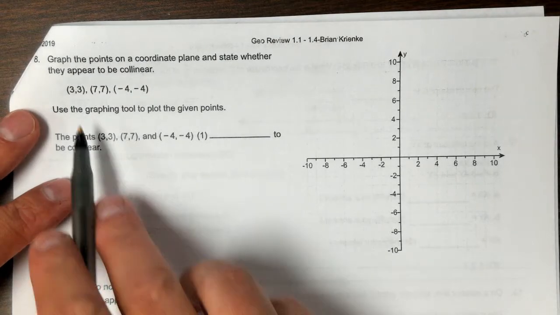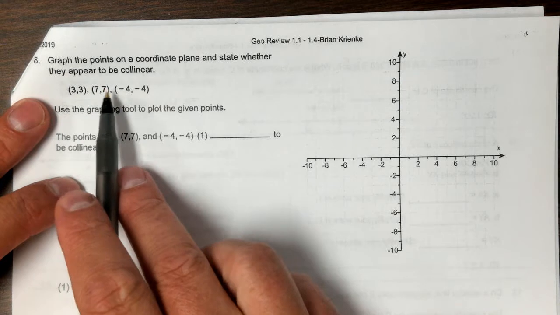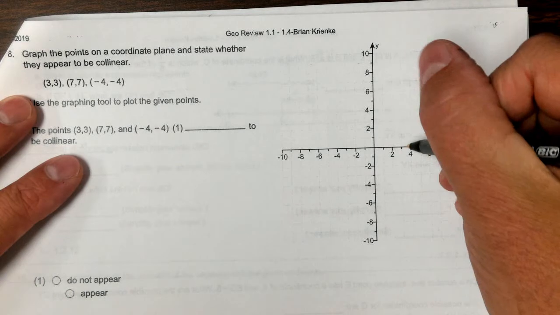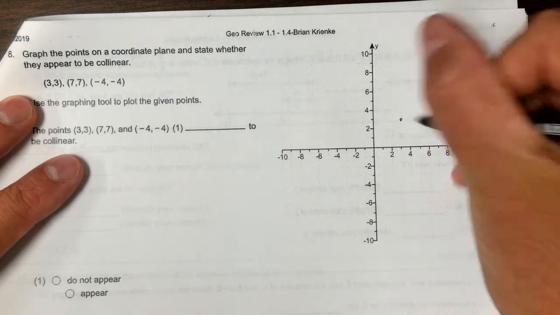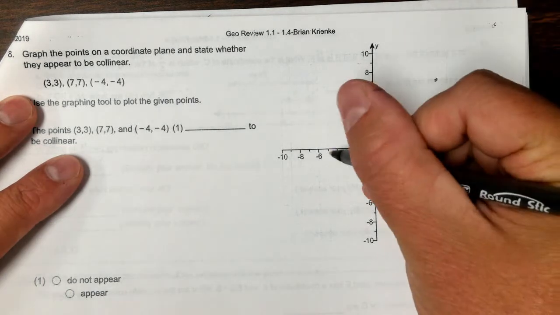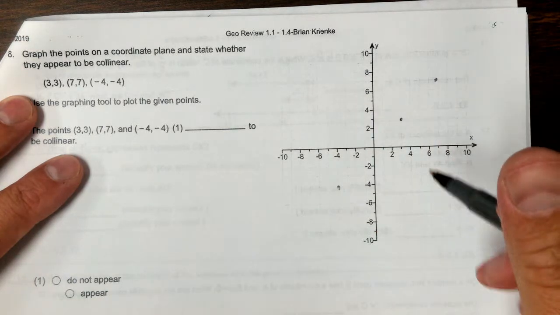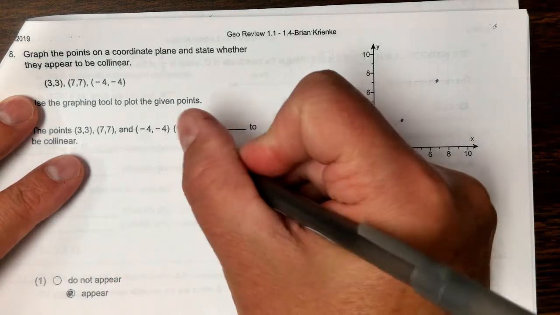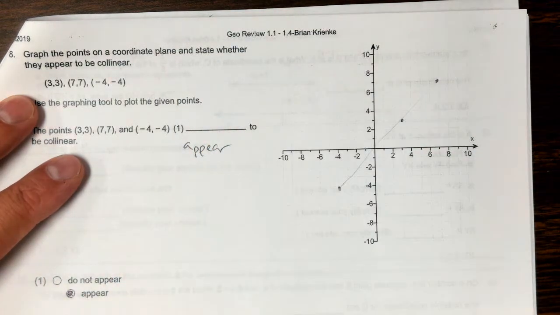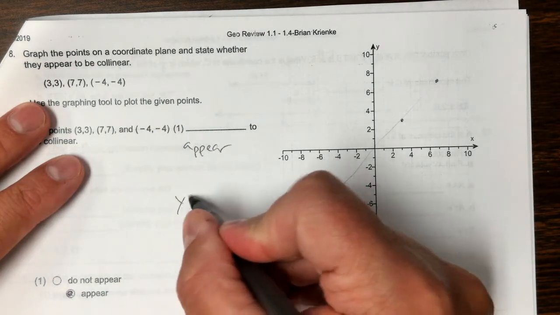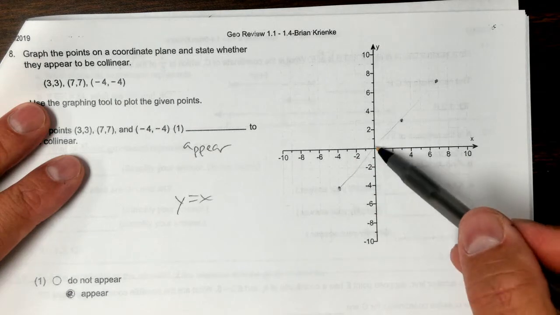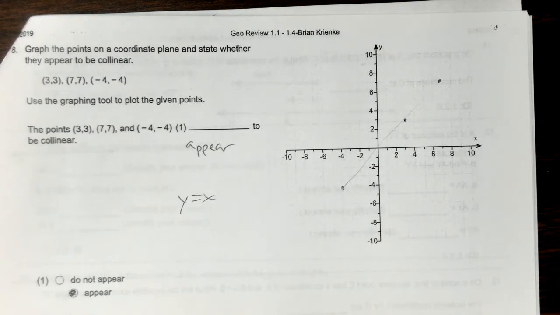Number 8, this one we have 2 3s, 2 7s, 2 negative 4s. So yeah, this, and this one. This does appear to be the same, so you could put it here. In fact, if you really wanted to, for this one, the equation would be y equal x, because they're the same numbers, and it goes through 0, 0 also. So 0 would have been your y-intercept.